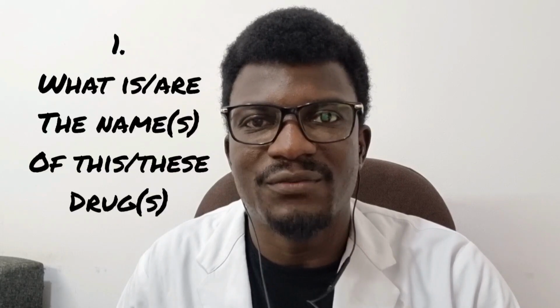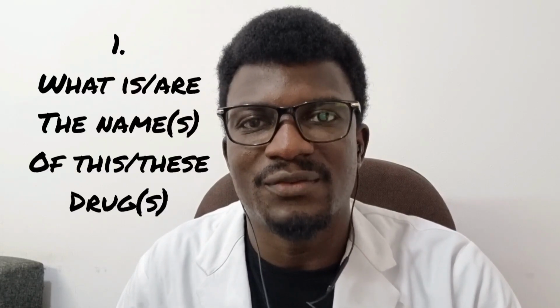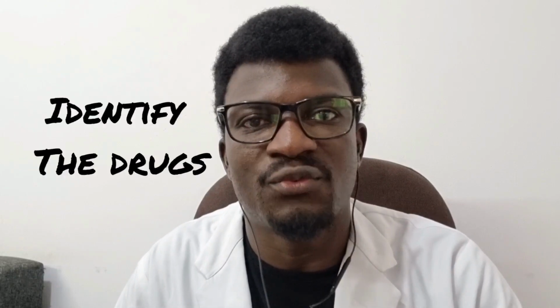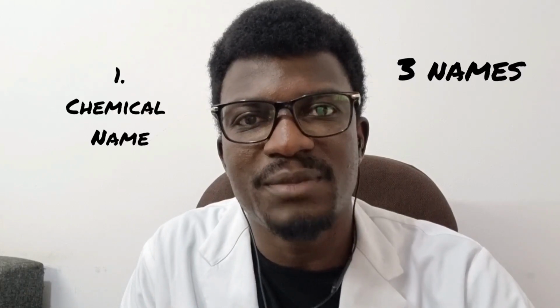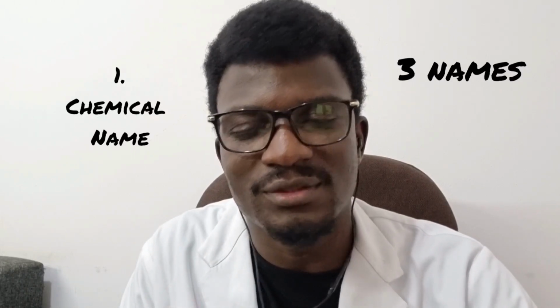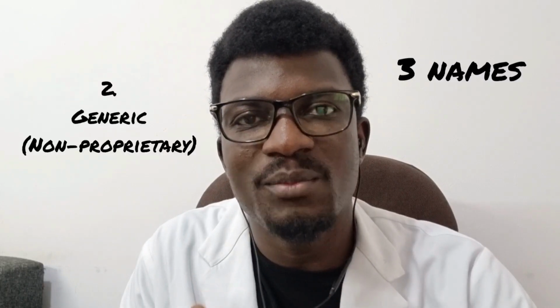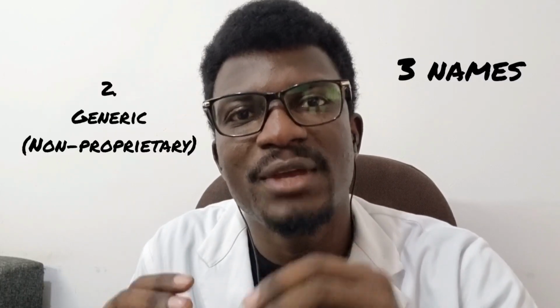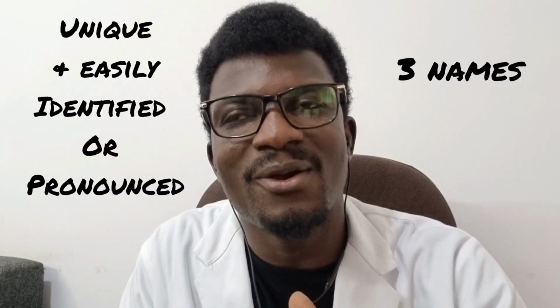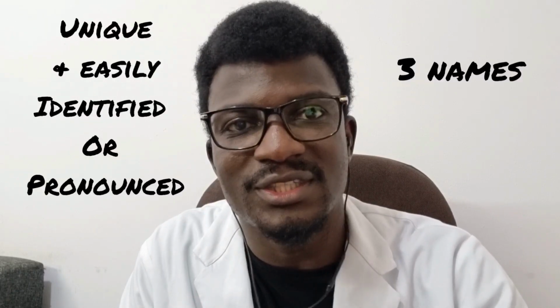The first question you need to ask your doctor about your prescriptions or your drugs will be, what is the name of this drug, or what are the names of these drugs you're prescribing? This is very important so as to be able to identify them. Understand that drugs usually have three names: the chemical name, which is based on the active chemical substance the drug is made up of; the generic name or the non-proprietary name, which is also based on the actual chemical structure that the drug is being made from, but then being named in a very simple way that you'll be able to understand.